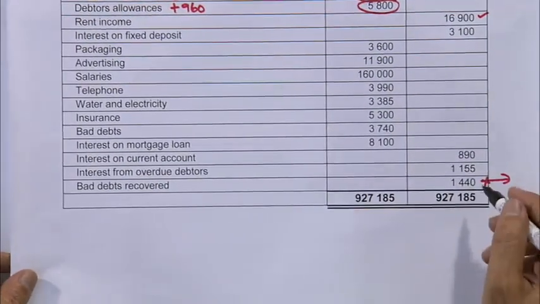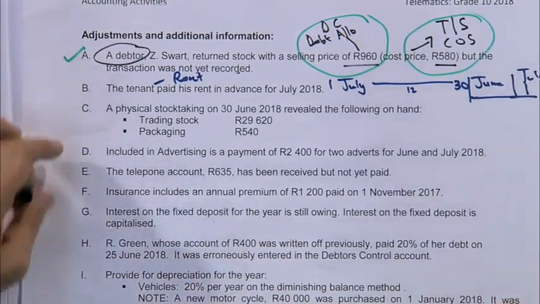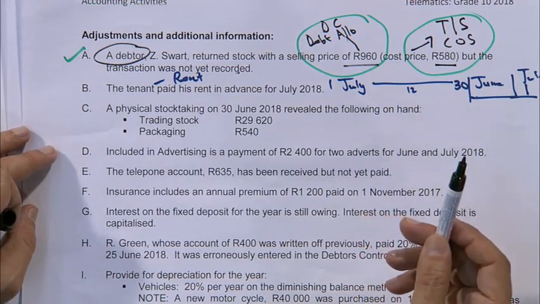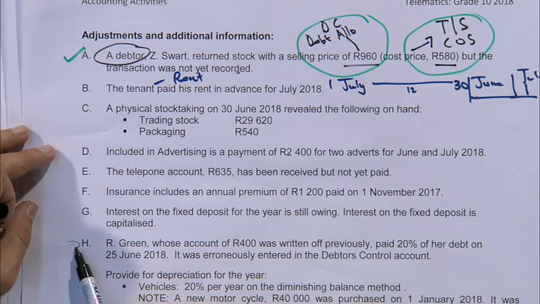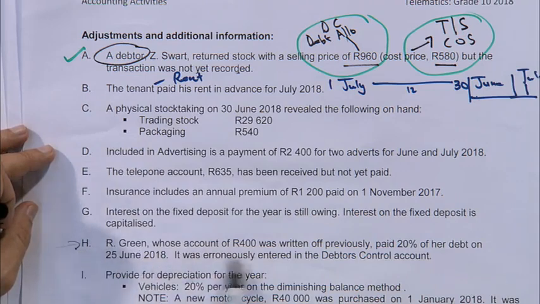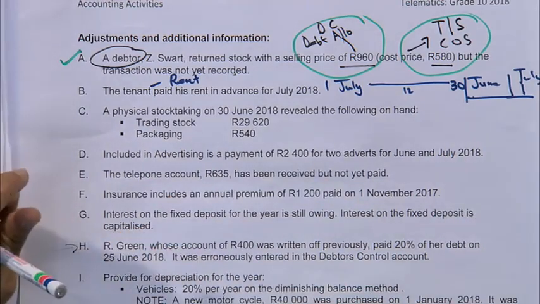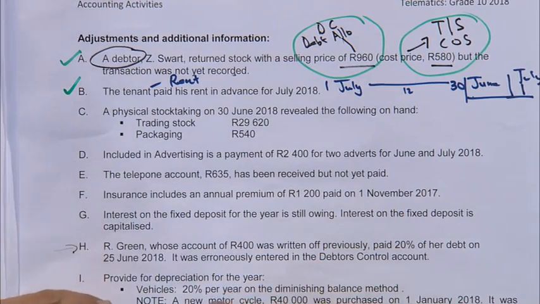Oops, I did not check that. I did not look under the adjustments. Okay, there is an adjustment for bad debts recovered, but let's do them according to adjustment, and then we'll get to that one when we get there. Okay, so far we've only done adjustment A and adjustment B, so we can just tick those two off.